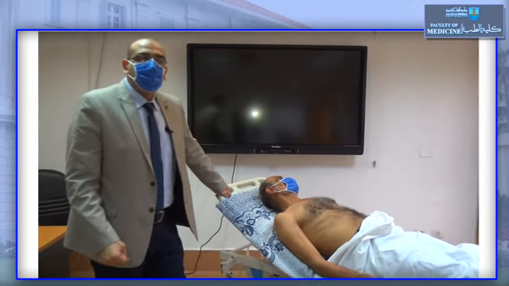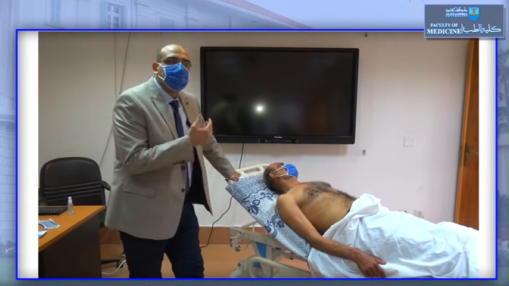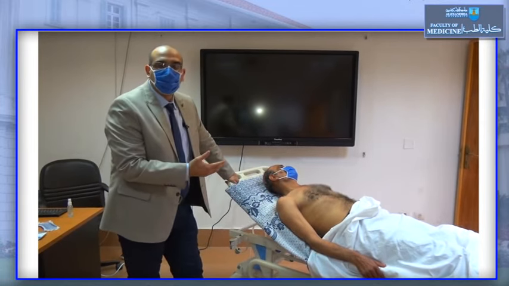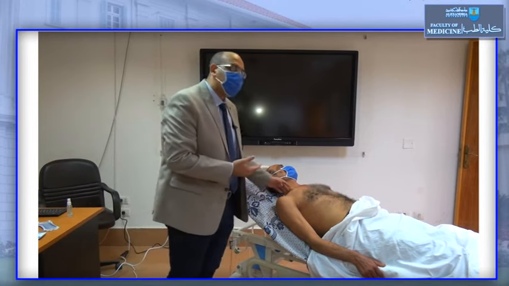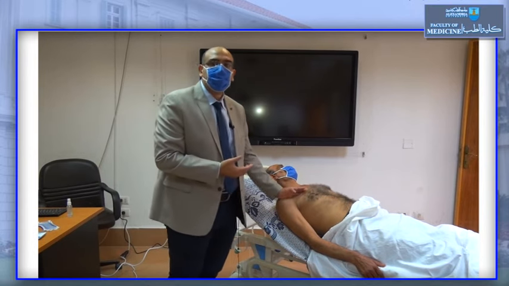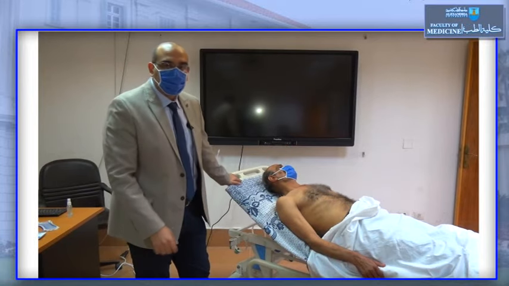When there is an increase in congestion, it indicates that there is no obstruction in the pathway, in the superior vena cava or jugular veins. If there is no increase in the congestion of the neck veins, this indicates that there is obstruction in the pathway, either in the jugular veins or in the superior vena cava. Thanks.